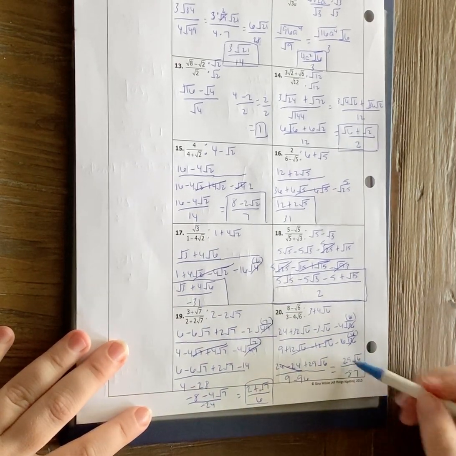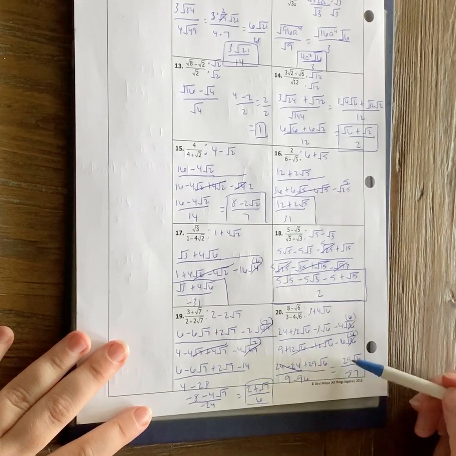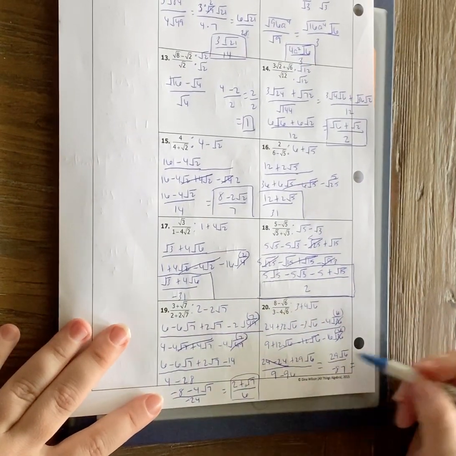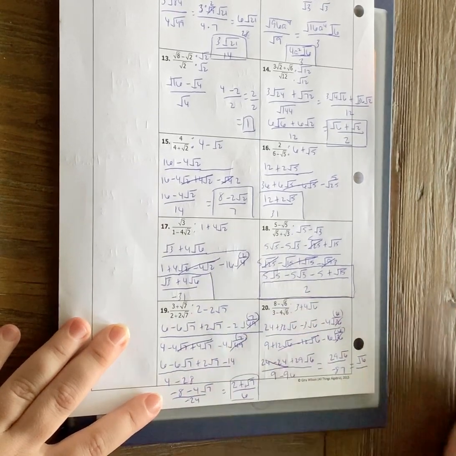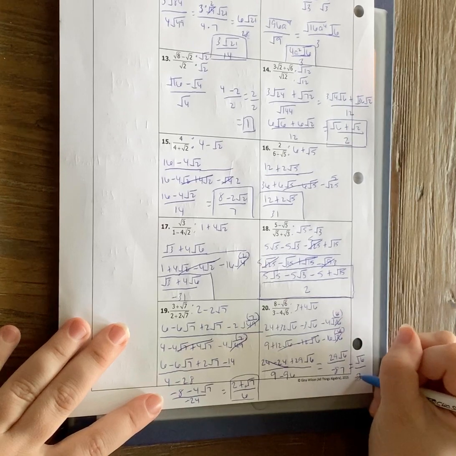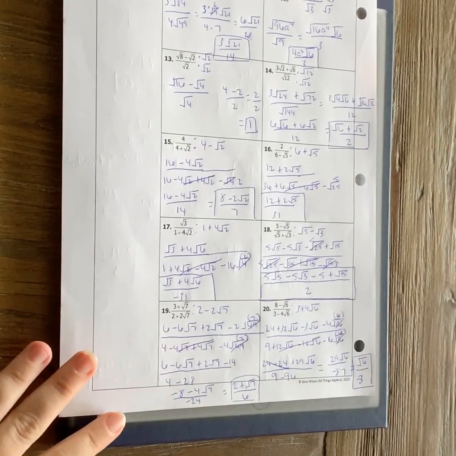Okay, now can those simplify? We can actually divide negative 87 by 29. So those actually both divide by 29, which means that this simplifies down because 29 divided by 29 is 1. So you just have the square root of 6. And negative 87 divided by 29 is negative 3. And that is your final answer right there.